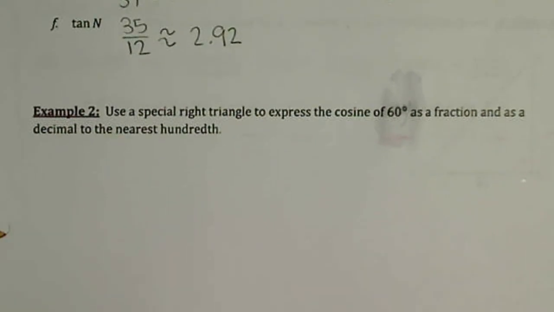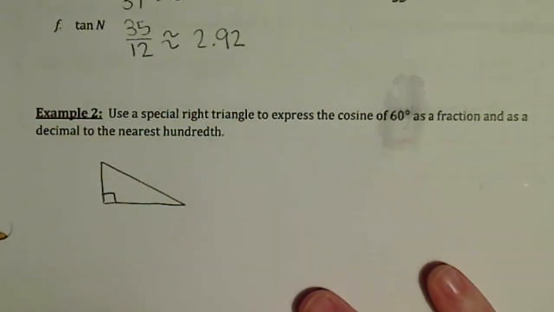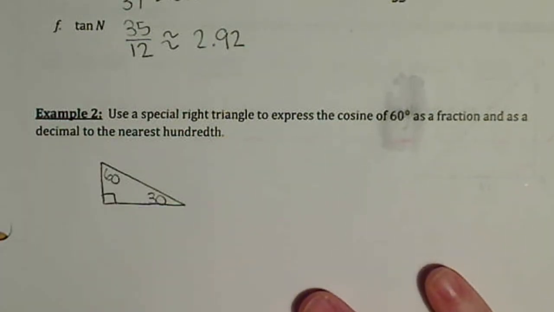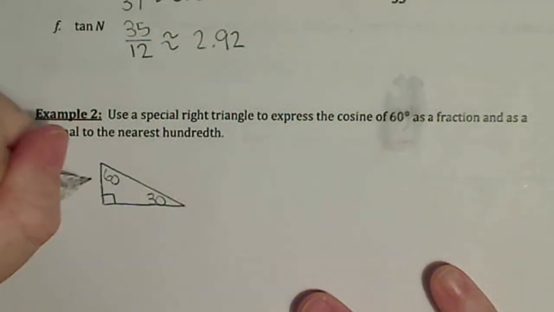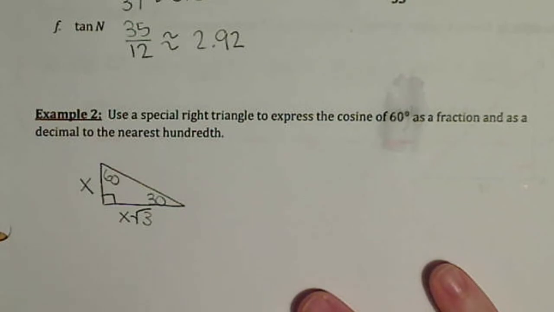Example 2 says use a special right triangle to express the cosine of 60 degrees. So you have to ask yourself, is this a 45-45-90 triangle, or is this a 30-60-90 triangle? So let's draw that out. If it's 30-60-90, here's what it looks like. And think about last lesson, we had specific side lengths. The 30-degree side is x, the 60-degree side is x roots of 3, and the 90-degree side is 2x.